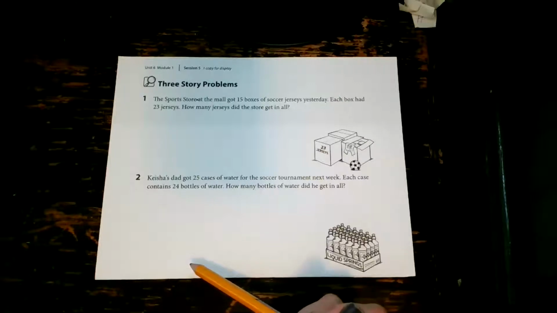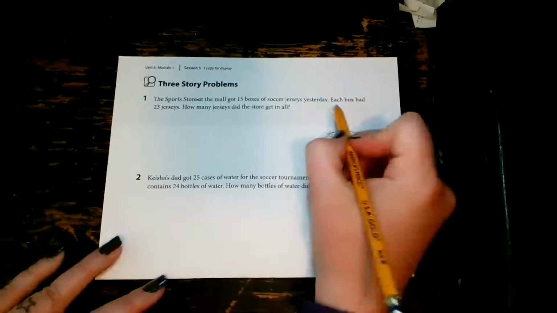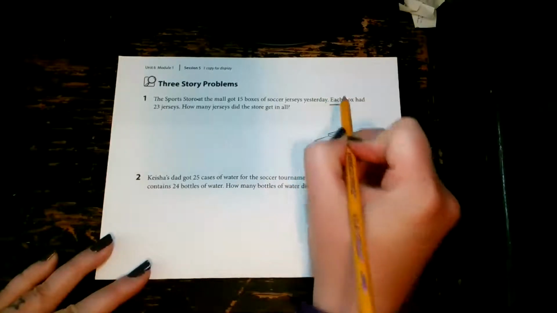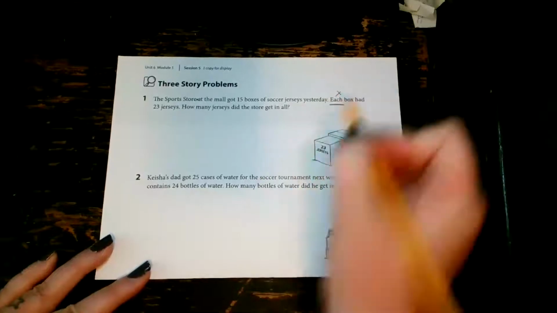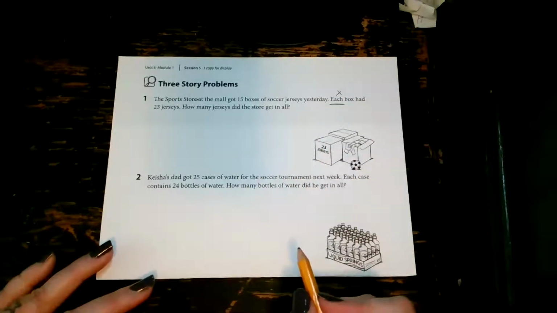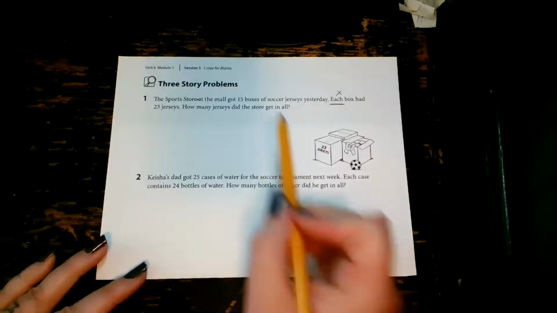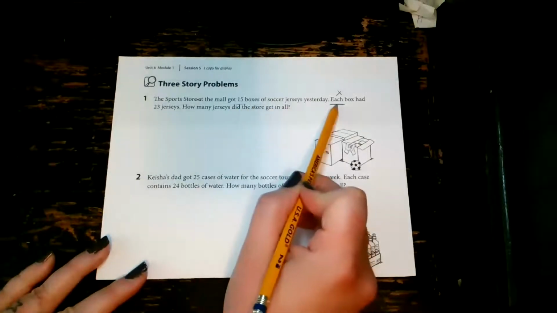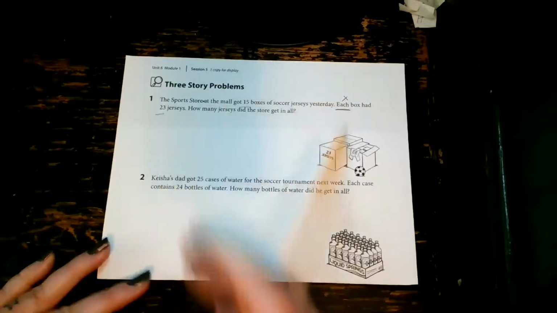It tells me whether I'm going to add, subtract, multiply, or divide. And remember, that hot word is each. Each tells me that I'm going to multiply, okay? So we're going to do 15 times 23, all right? So let's take a look at some ways to figure that out.